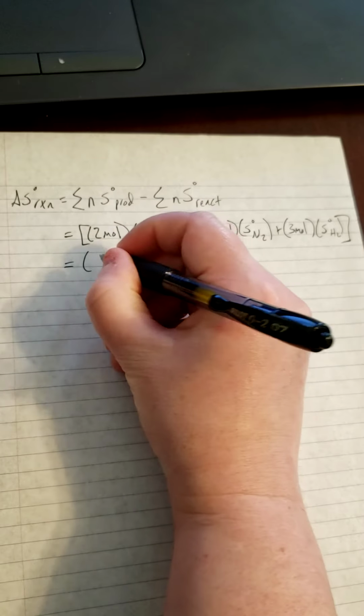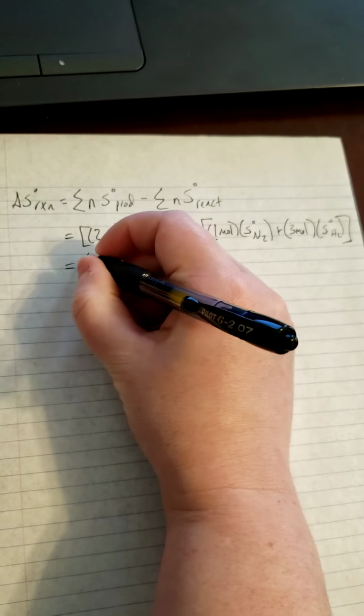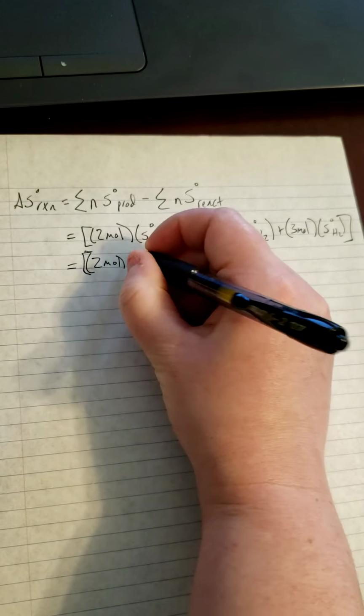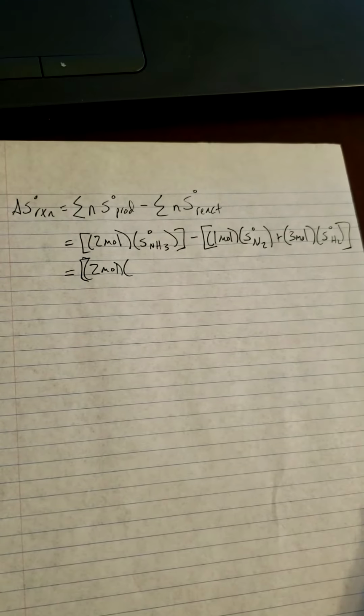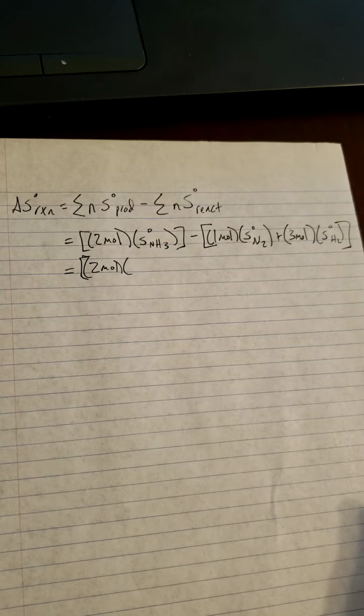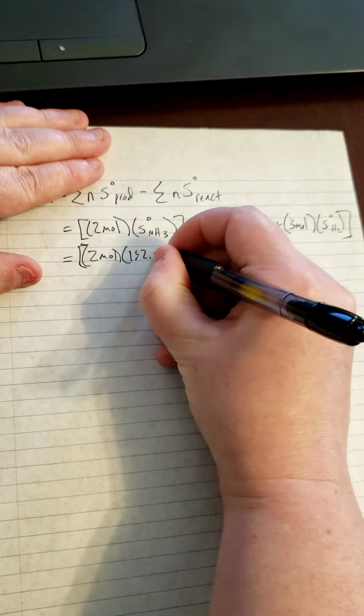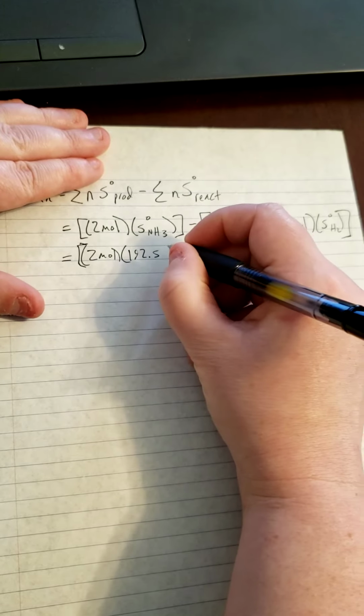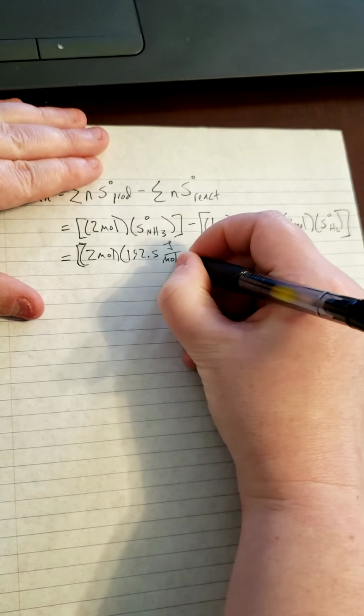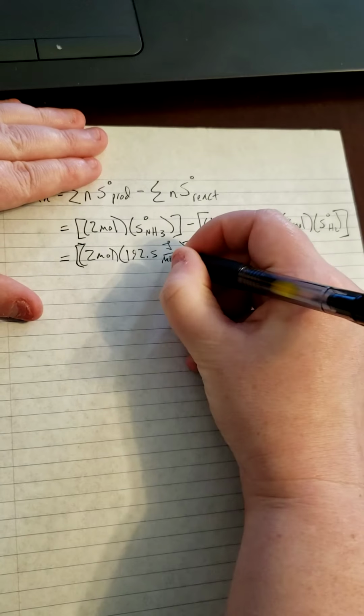So we have 2 moles times, if you look at the slide, the standard molar entropy of ammonia, which is 192.5 joule per mole Kelvin, and you see that the mole cancels, right?